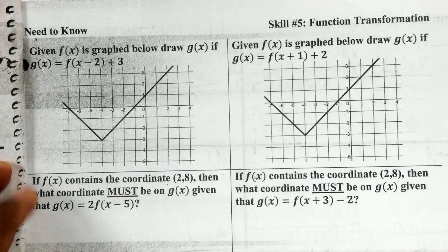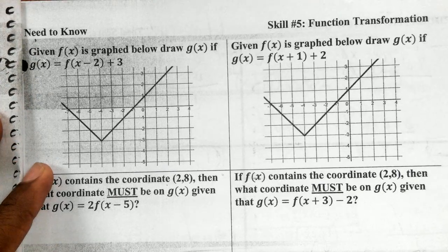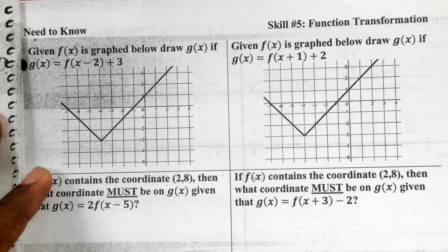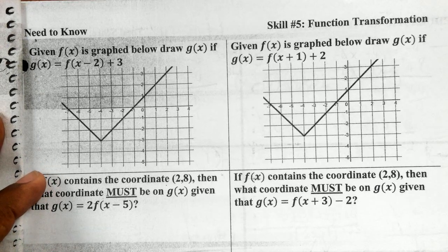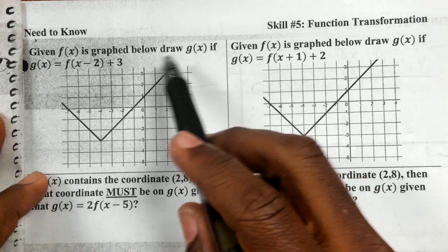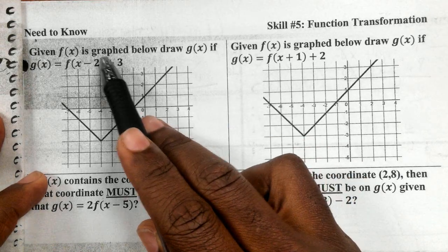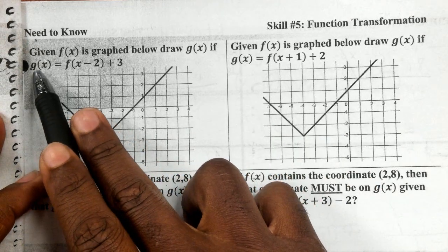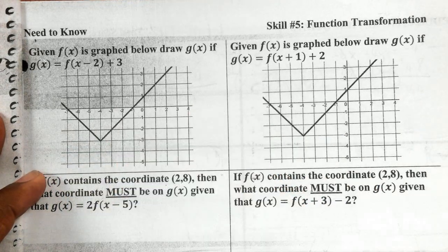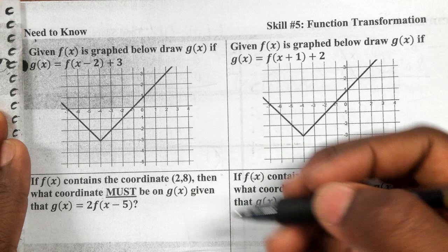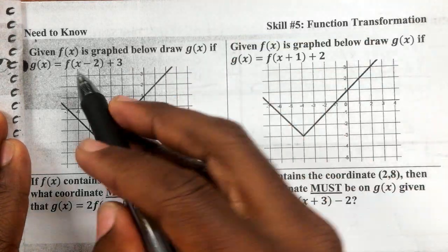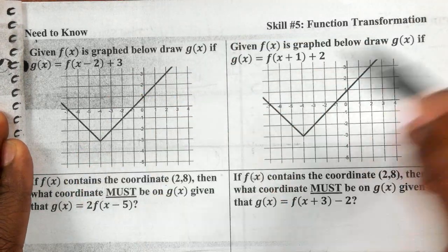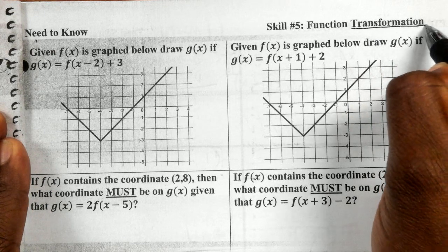Alright guys, here's need to know skill number 5, function transformation. The question says given f of x is graphed below, draw g of x if g of x is equal to this function right here. Whenever you're seeing questions that look like this, guys, you need to remember that this is going to formulate a transformation. So again, we're doing a transformation.